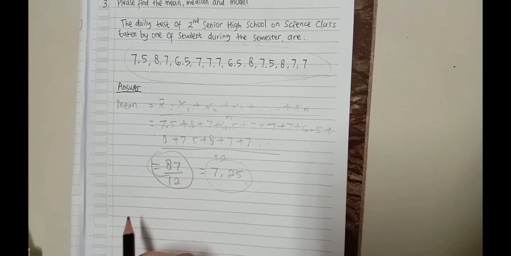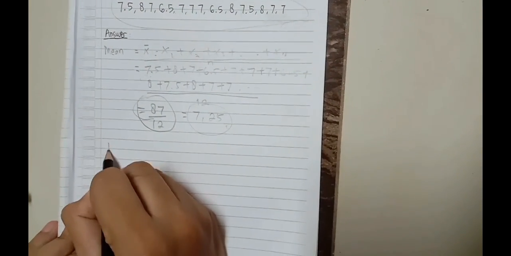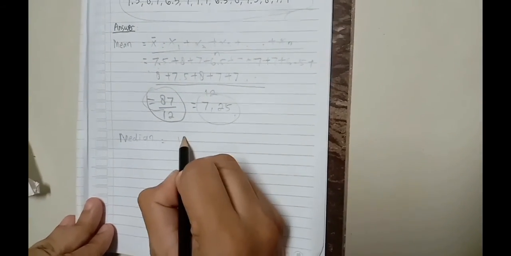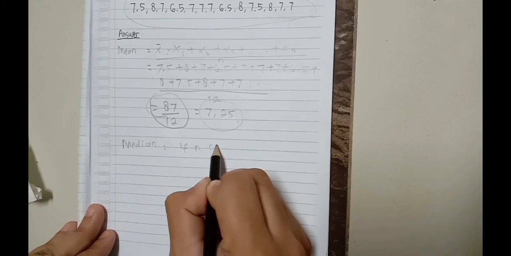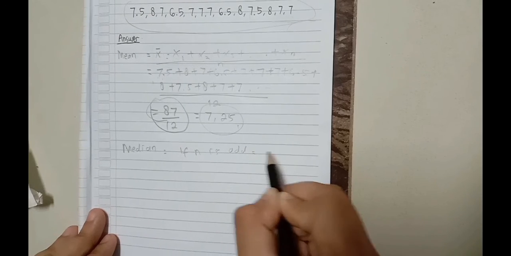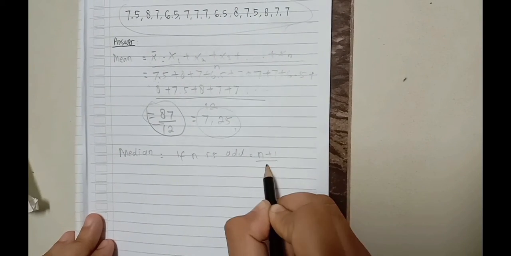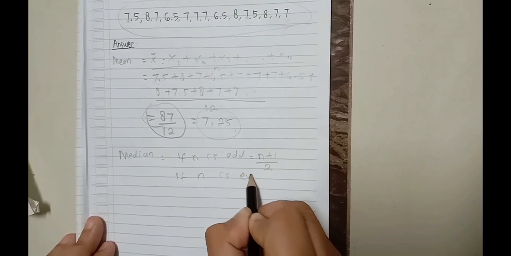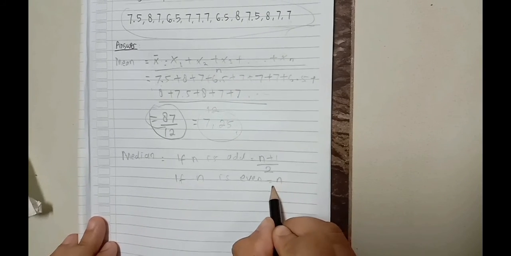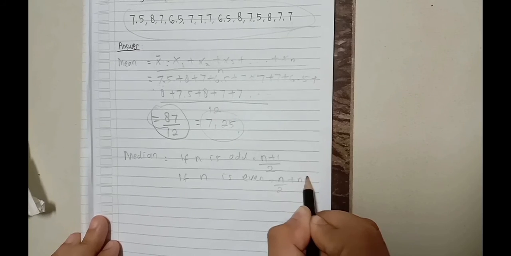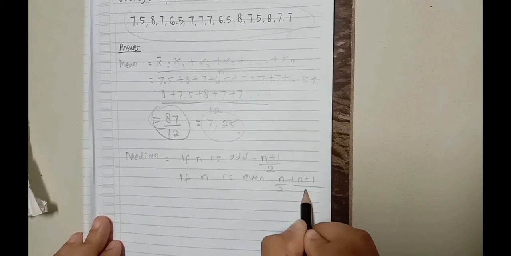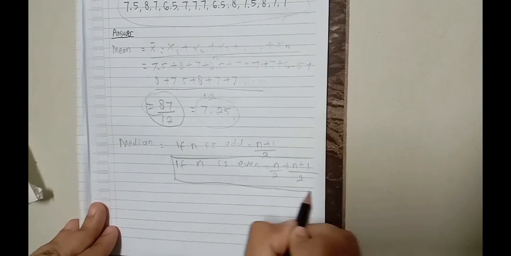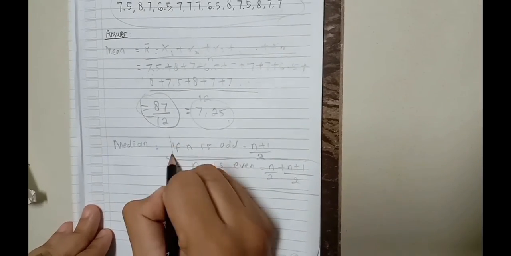And the next we will find the median. If n is odd, the median equals n plus 1 divided by 2, and if n is even, n divided by 2 plus n plus 1 divided by 2. This is the formula of the median.